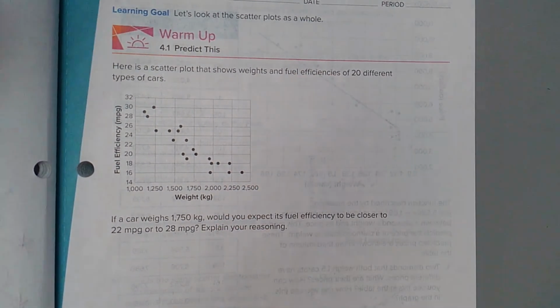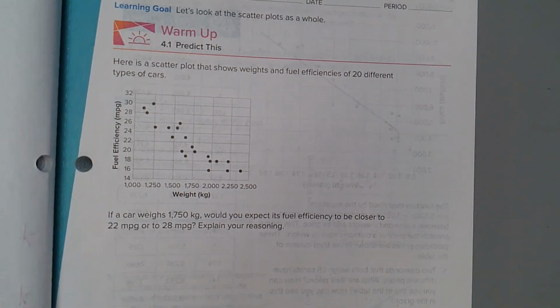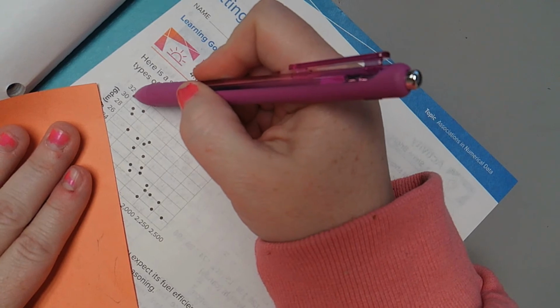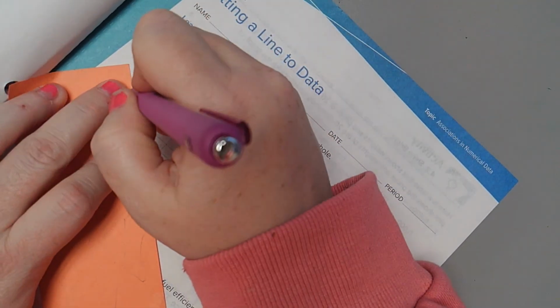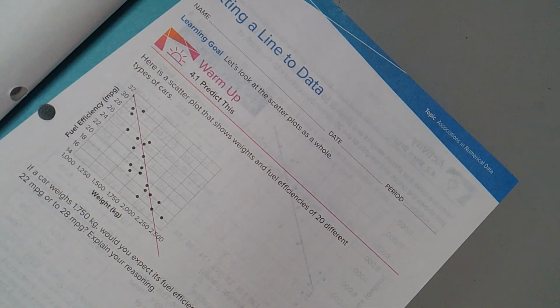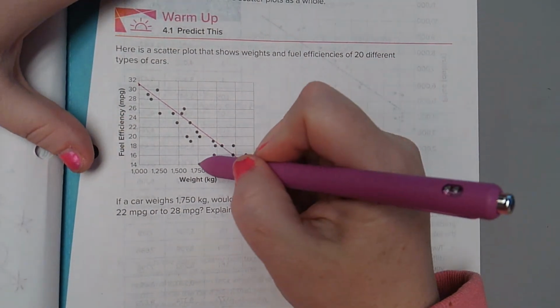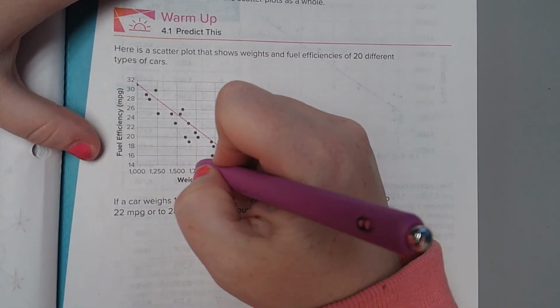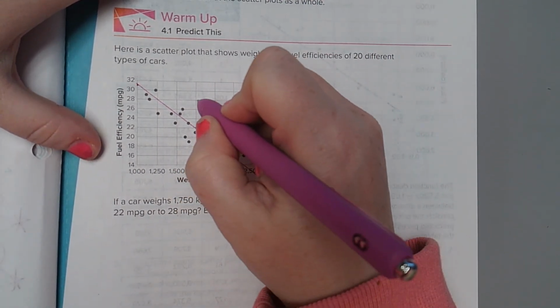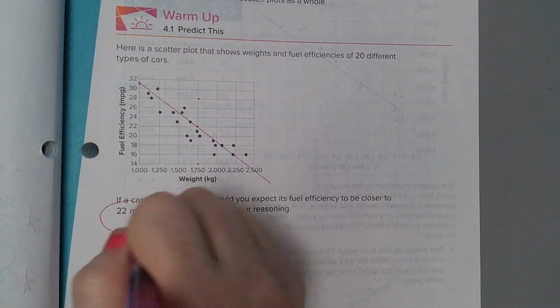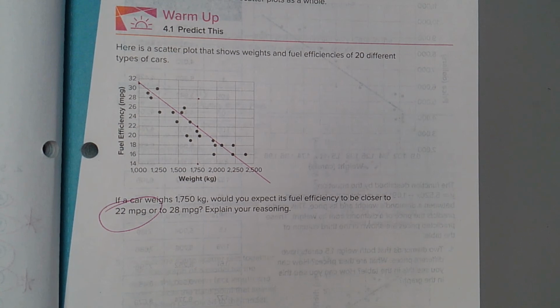So if we have two dots really close. If we were to draw a line of best fit, we would go through the majority of the points, with about the same amount on top and on bottom. So I would draw a line, I don't know, maybe something like that. Looks like it could be a little bit off. So would you expect the fuel efficiency of this car to be closer to 22 or 28? Well, based on the graph, I would say 22 miles per gallon because that goes through the line of best fit. Write down your reasoning of why.